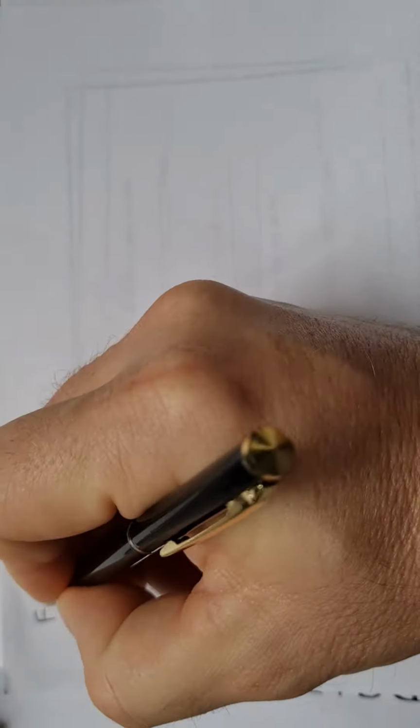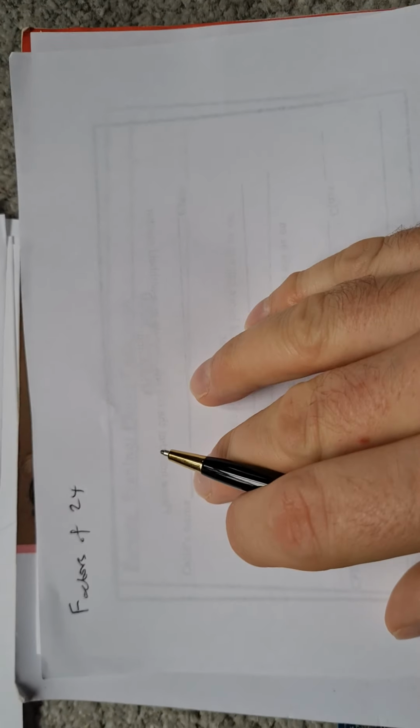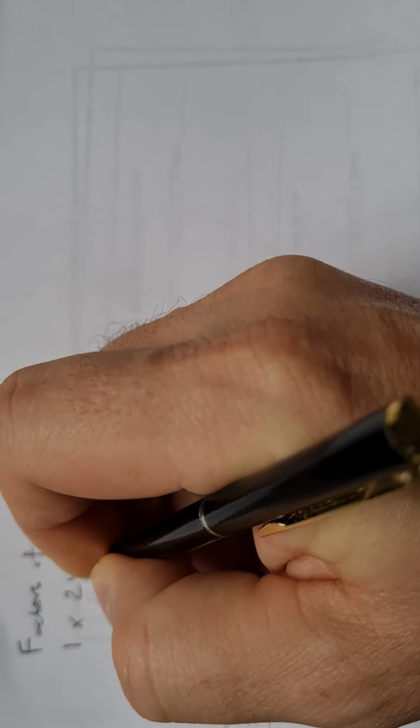So if we find, for example, factors of 24. Okay, and I apologize that the screen is moving around because I'm trying to hold my phone at the same time. Sometimes it might go a bit blurry, but it will be fine. So if I'm asked to find the factors of 24, I know straight away that 1 times 24 is 24. So I found two of the factors already.